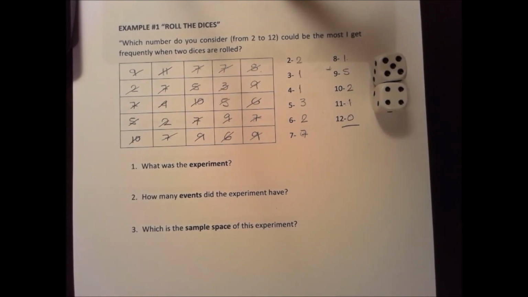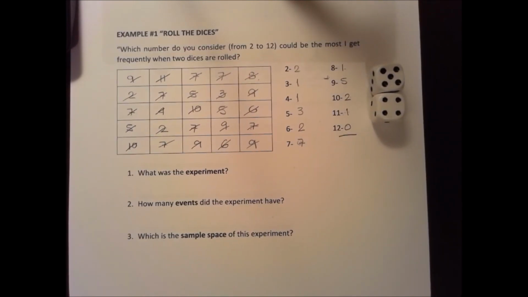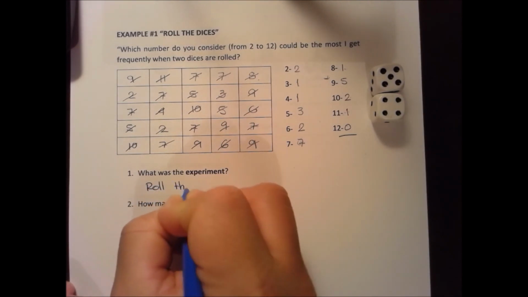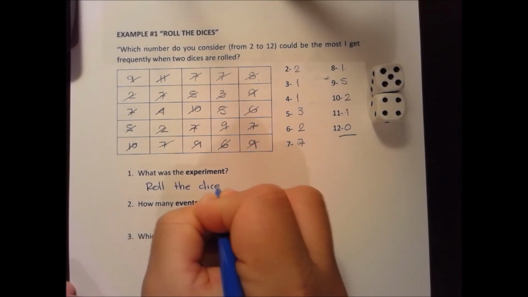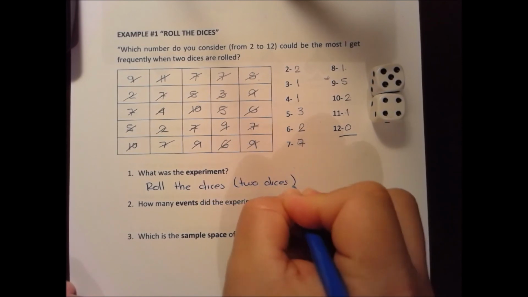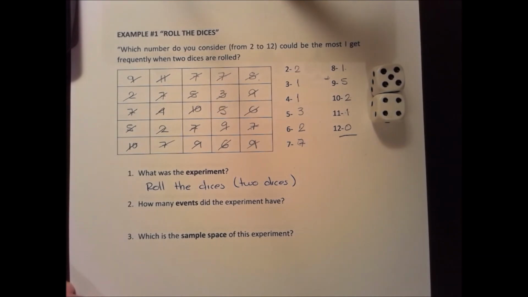Okay, now let's see the questions that we have over here. The first question is, what was the experiment? What do you think? The experiment in that case was to roll the dice. In that case, 2 dice. This is going to be the experiment. It is the action that we did to get some result of something.